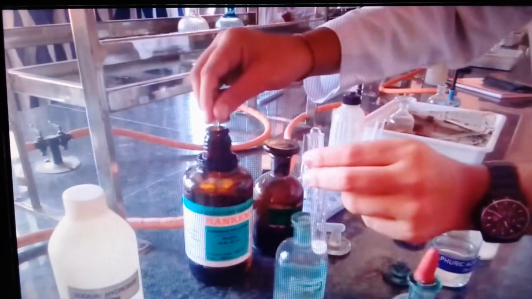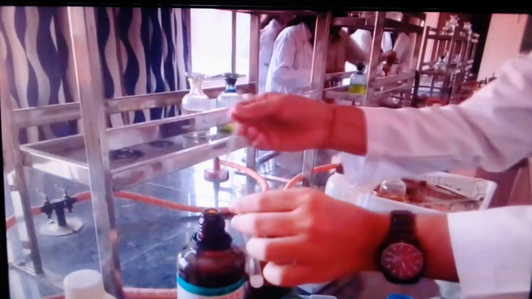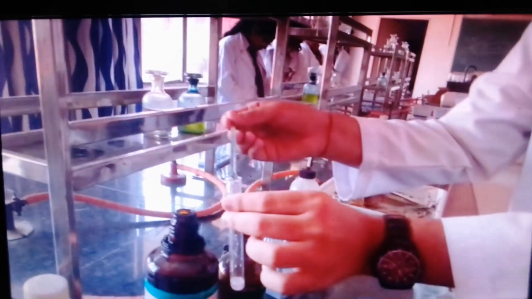Retry. Wait a minute. Use a freshly prepared ammonium hydroxide solution. Use that. Put a glass rod in it. Now, we are not getting a much clearer view. I think we'll repeat it a little.